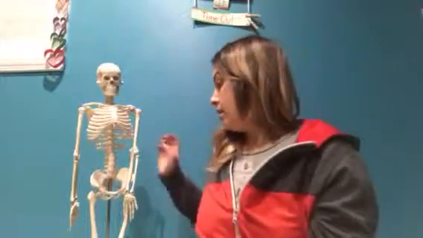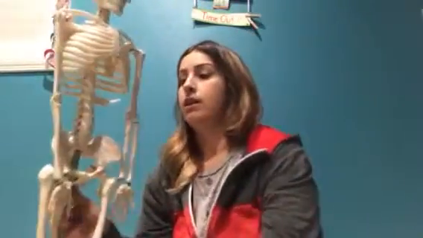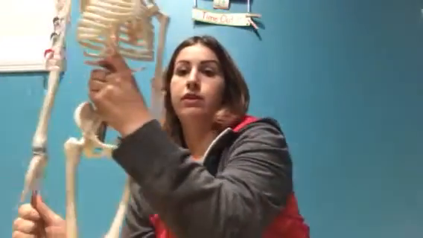Today I'm going to be talking to you about the axial and appendicular skeleton of the human body. Okay, so we're going to get started. For the skeleton, we're going to focus on the facial bones first.